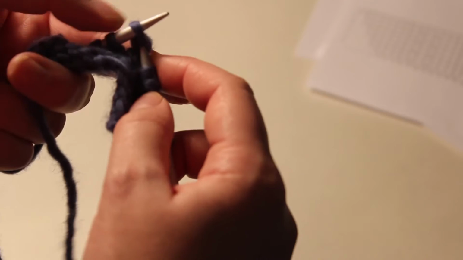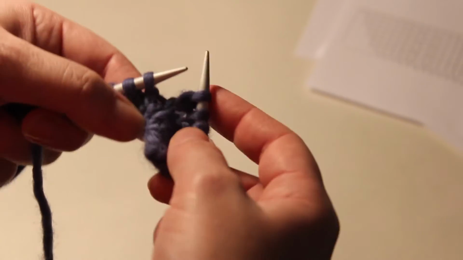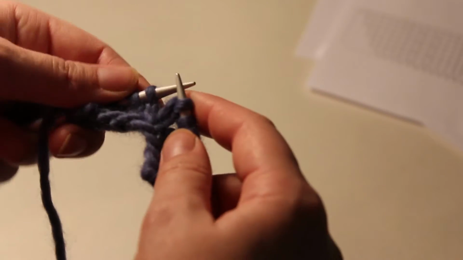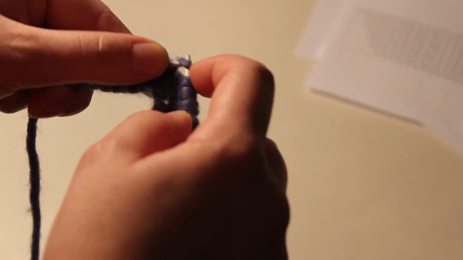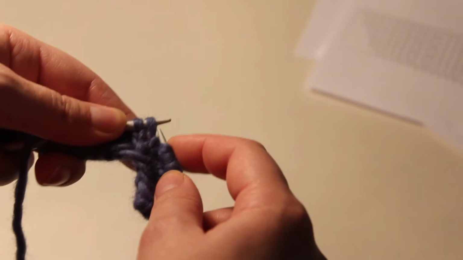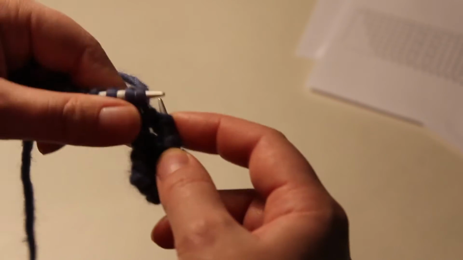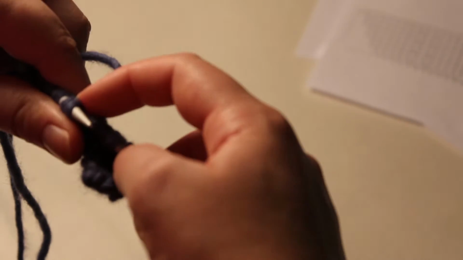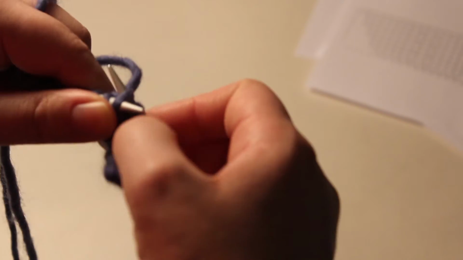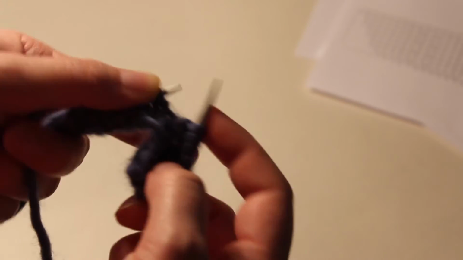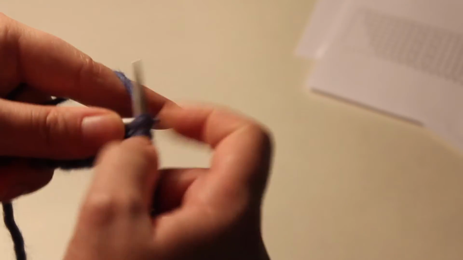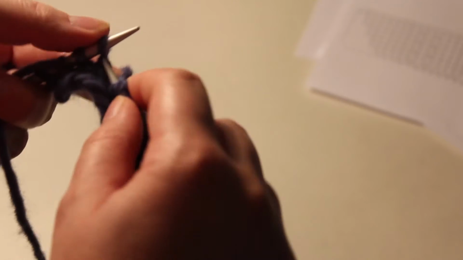Then I will knit the spine stitch that I have in between. So that is nice and on top of itself. And then I want to put it so that the long piece is in front, the short piece is in back, and then I want to point my needle towards the left, and I want to knit that stitch. And then I can knit the remaining.